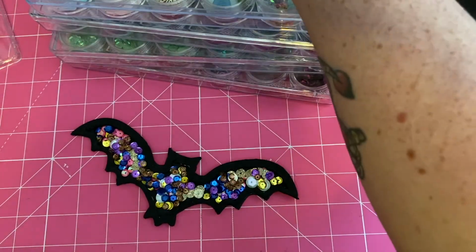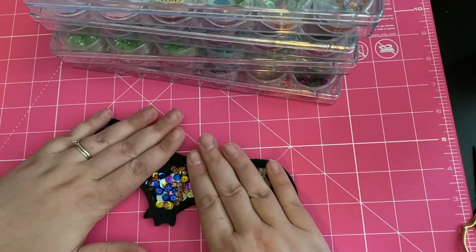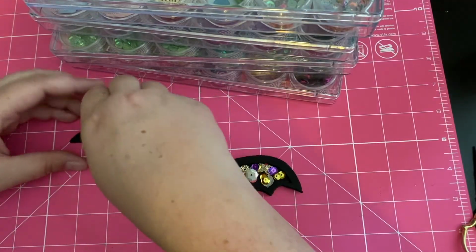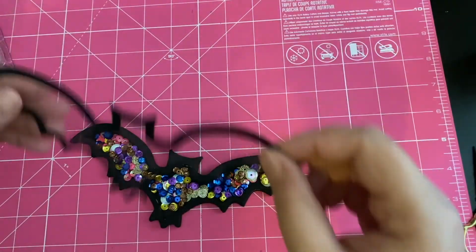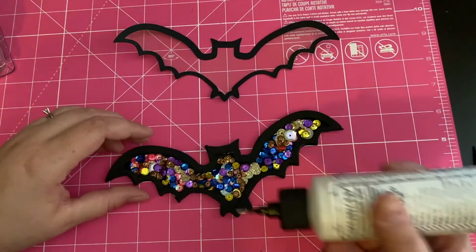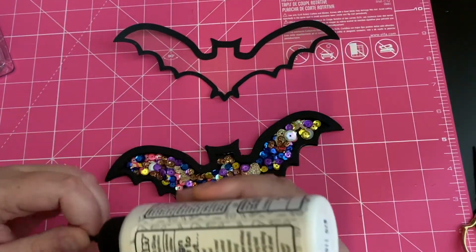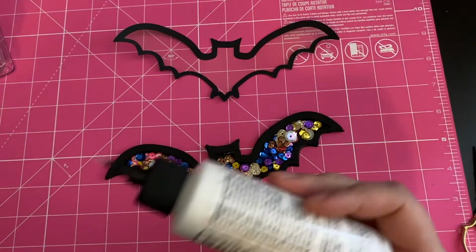All right, so now that we have our sequins in, you don't want to overflow it. Everything still needs to be under the foam, because if you overflow it, it's not going to shake. So now we're going to take our acetate and top piece, and I'm just going to put our glue on.